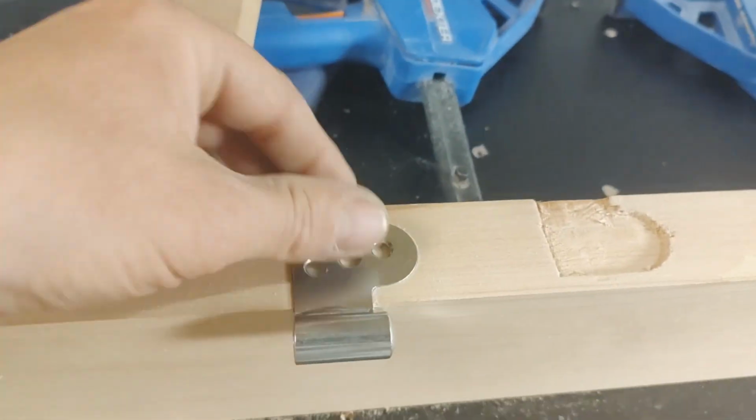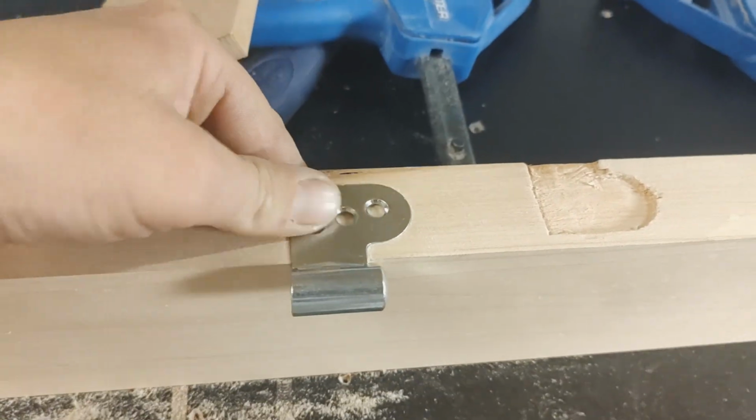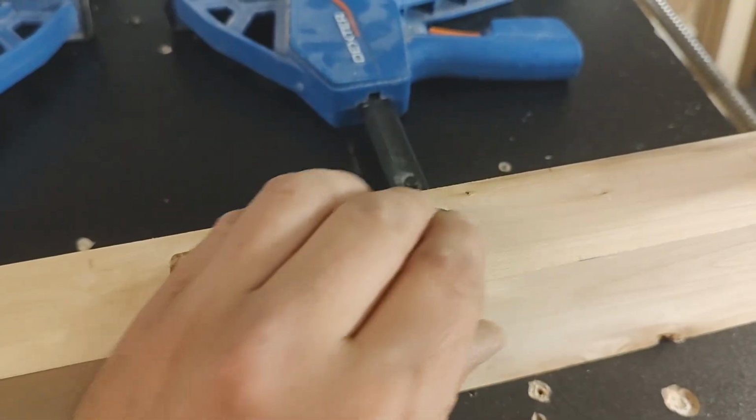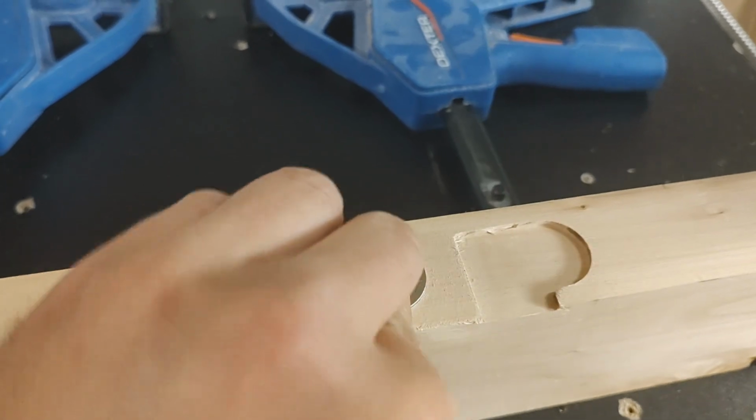Of course, if I have a different type of hinges, I will have to make another template, but as you've seen in this video, it's very easy, it's very fast, and most important, it costs me nothing.